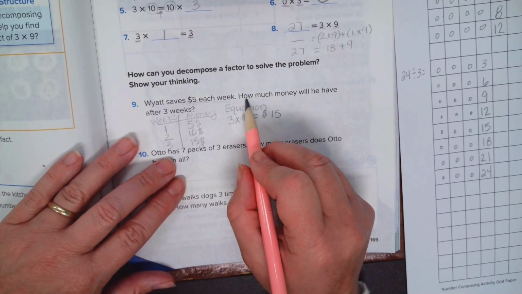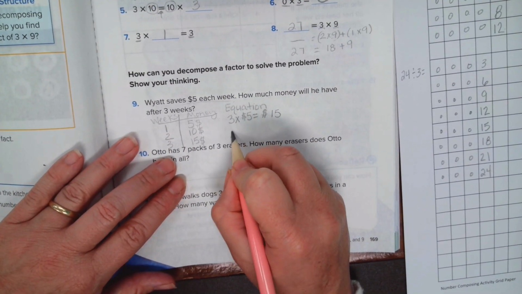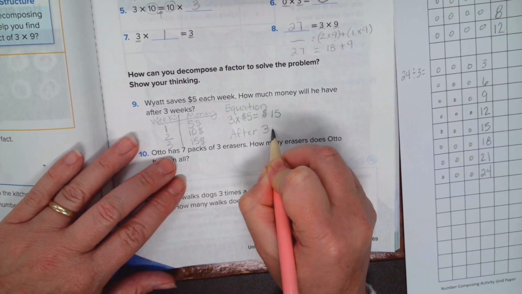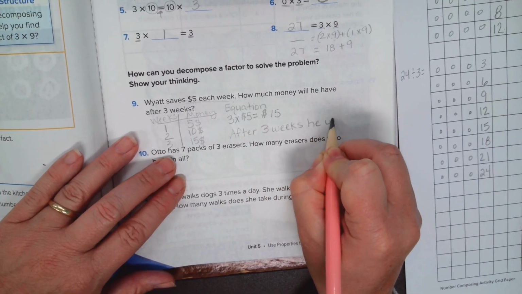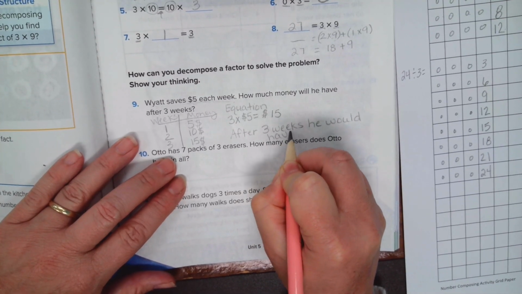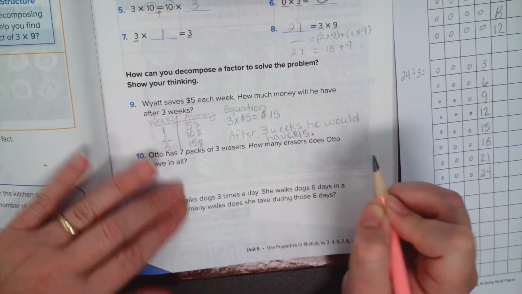So now we have to write our sentence. How much money will he have after 3 weeks? After 3 weeks, he would have $15. Period.